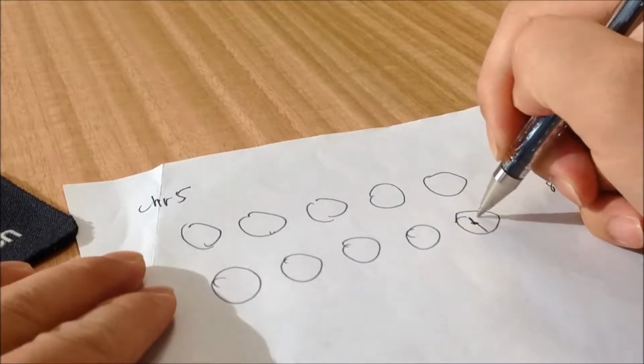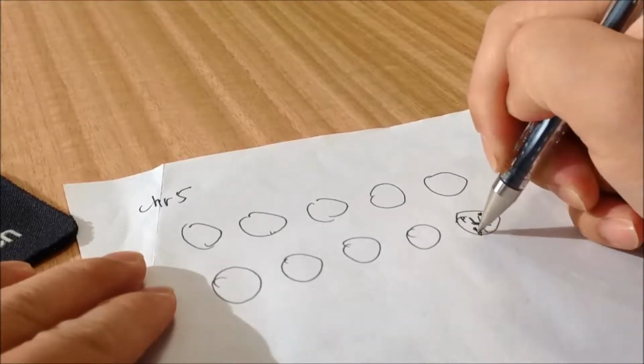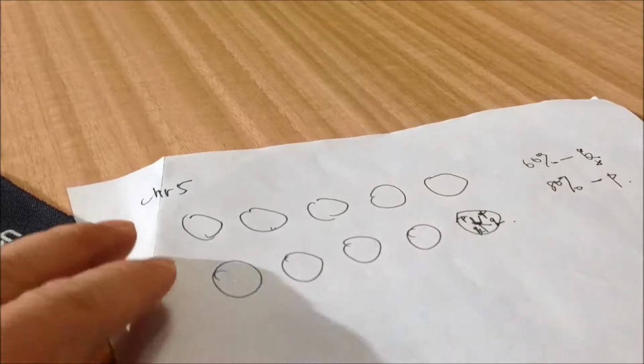Immediately, we can draw two normal cells, PQ, PQ.